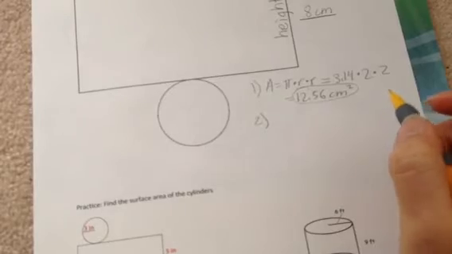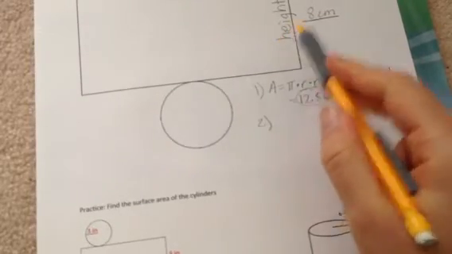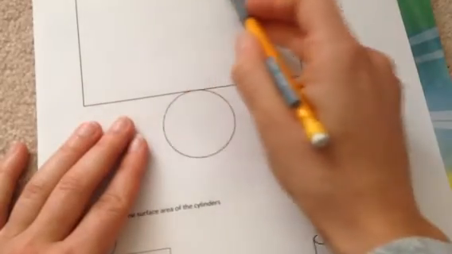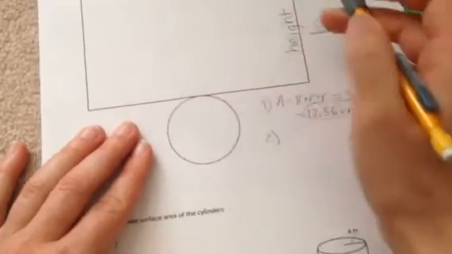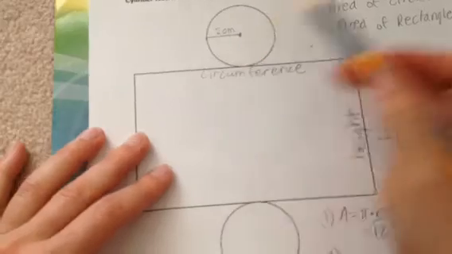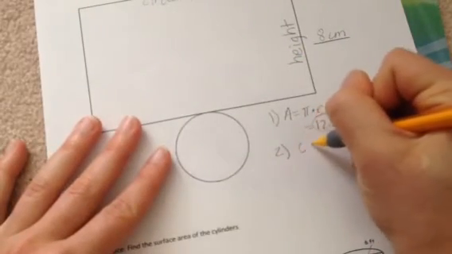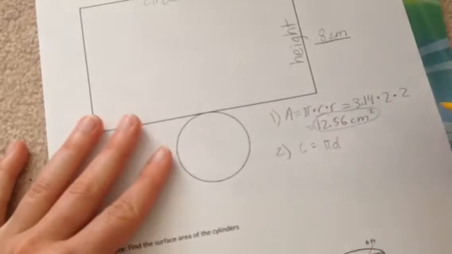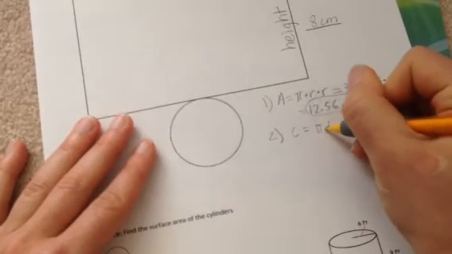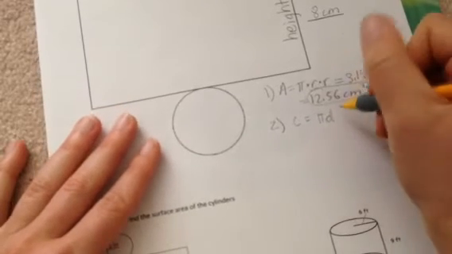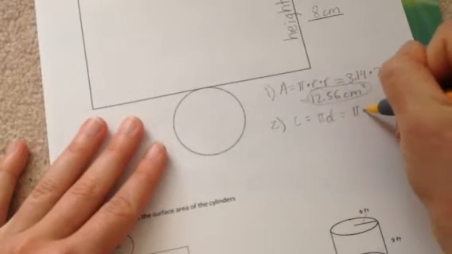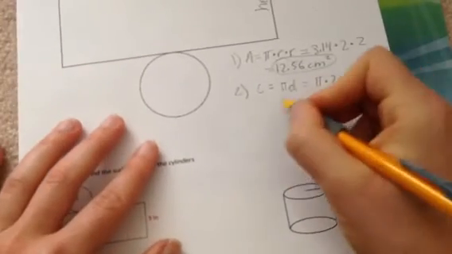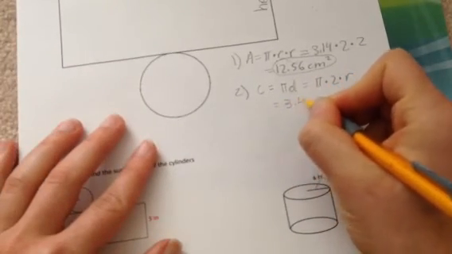Now, the next thing we need to find is the area of the rectangle. The first thing we need is the circumference. Well, we don't know the circumference, so we need to use the knowledge we have in order to find it. Remember, the circumference of a circle is pi times the diameter. The diameter is twice the radius, so we can also say that it's pi times 2 times the radius, if that's easier for you to remember.